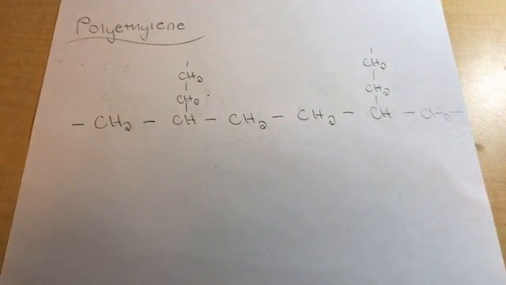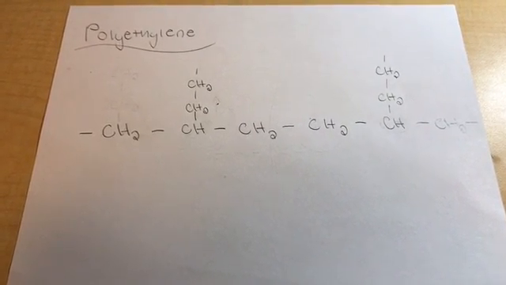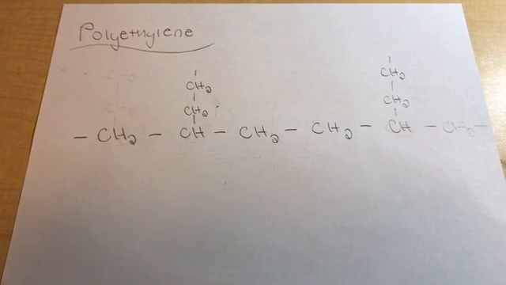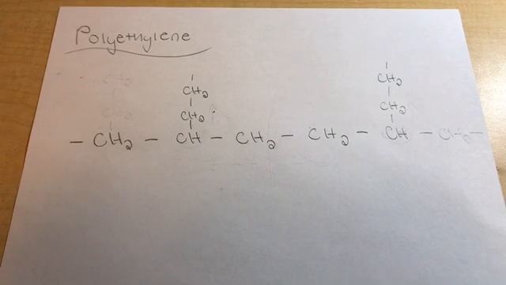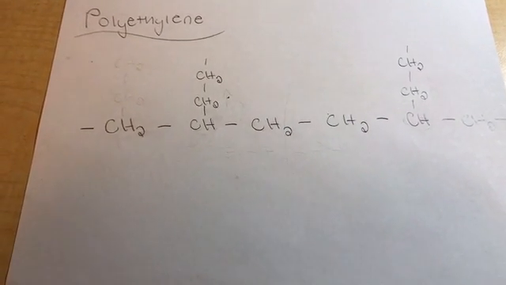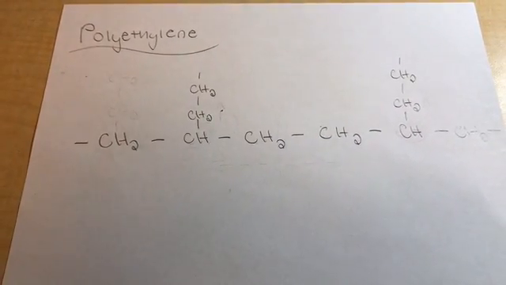Here's the structure of our third common synthetic polymer, polyethylene. Polyethylene is the most widely used plastic in the world. It is commonly used in plastic bags, milk jugs, garbage containers, and much more. Now here I have the branched version of polyethylene, which is known as linear low-density polyethylene, or LLDPE.